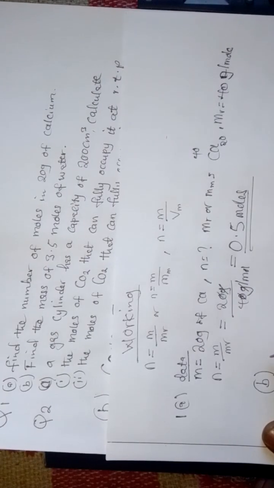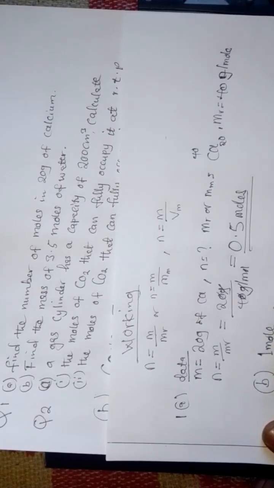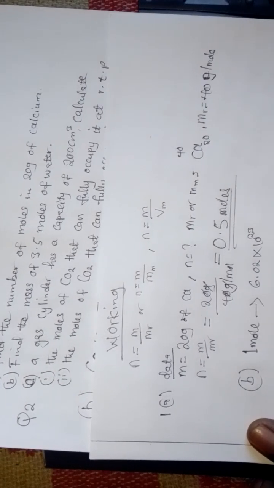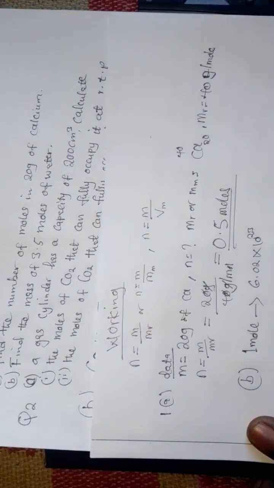You can say 1 mole is equal to Avogadro's number, which is 6.02 times 10 to the power 23. We need to know this. Then if 1 mole is equal to this, our question is saying find the mass of 3.5 moles. So 3.5 moles is equal to X. We don't know.